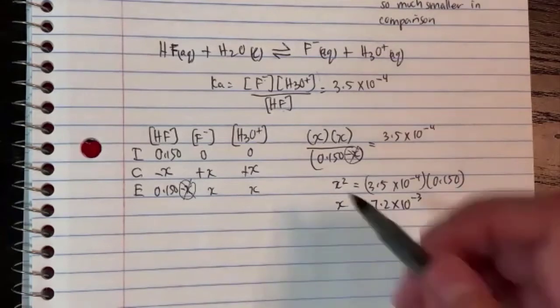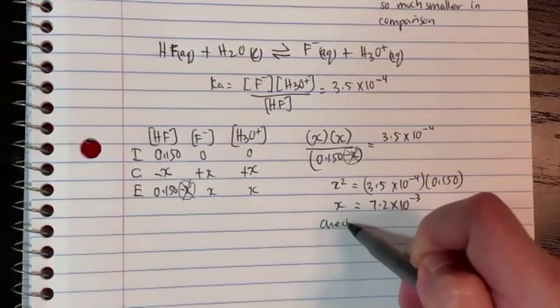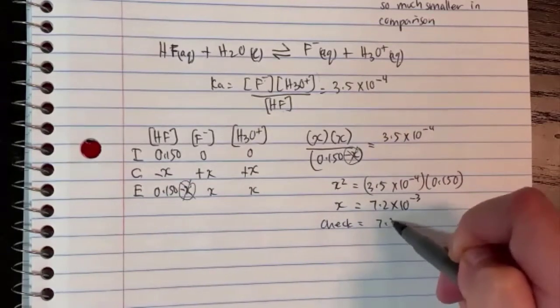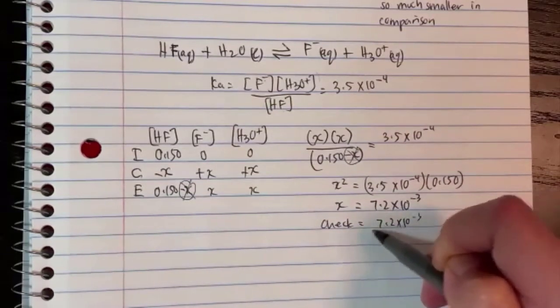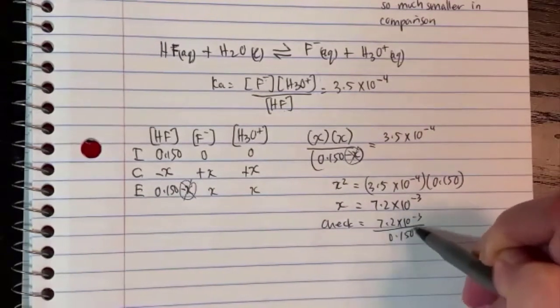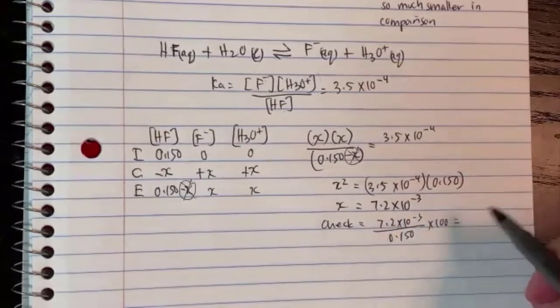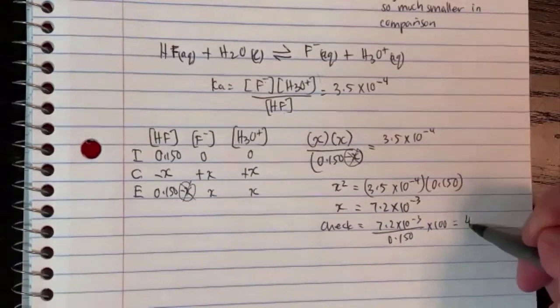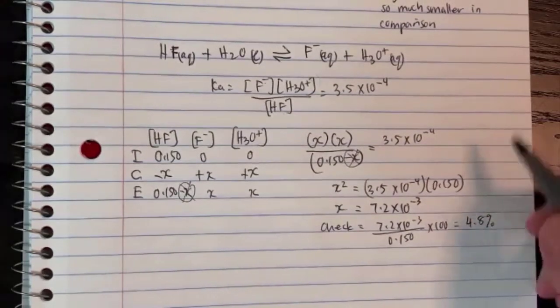Okay, so then we do our check step. As long as it's less than 5, we should be good. So 7.2 times 10 to the minus 3 over 0.15 times 100 is 4.8. Oof, that was close, but good enough.